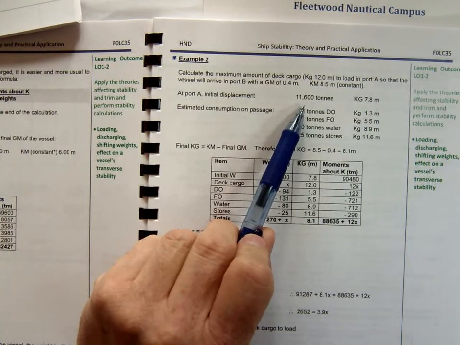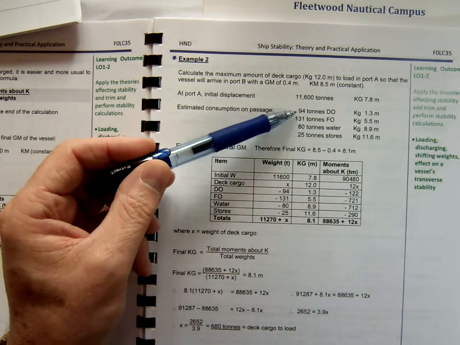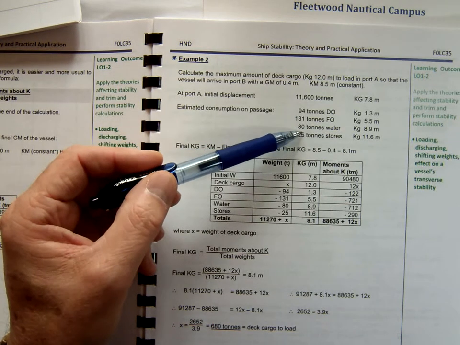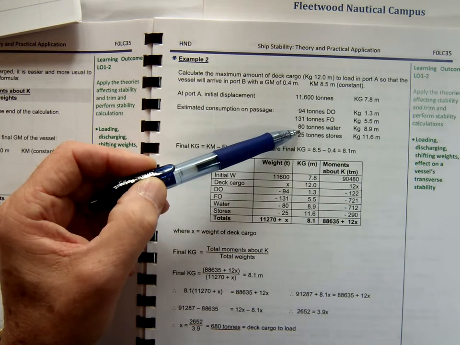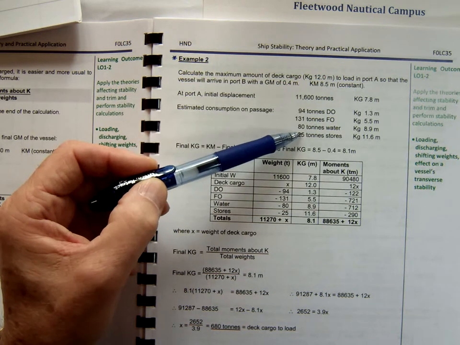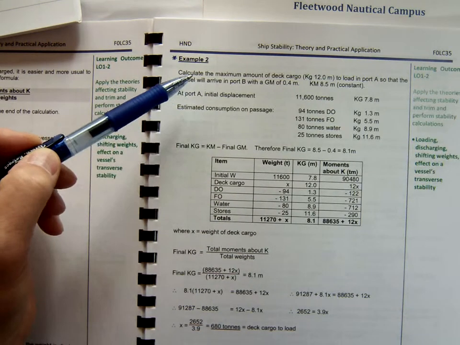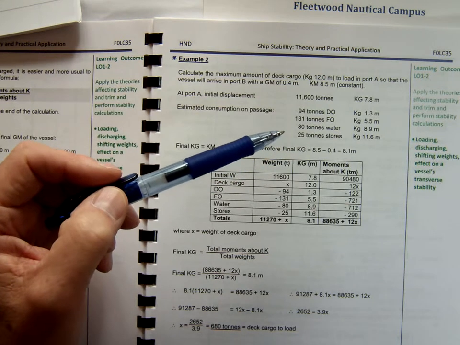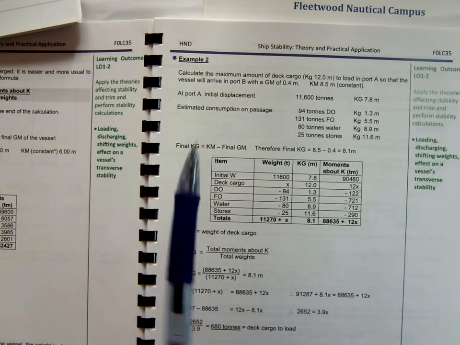So we start off with our displacement 11,600 at 7.8. During the passage we're going to consume these various amounts of diesel oil, fuel oil, water, stores, etc. at those KGs. So obviously we need to subtract those to work out the problem. And the deck cargo is going to be at a KG of 12. So what we don't know in this problem is the amount of cargo. We do know its centre of gravity, but we don't know the amount of cargo. So how do we solve this problem?